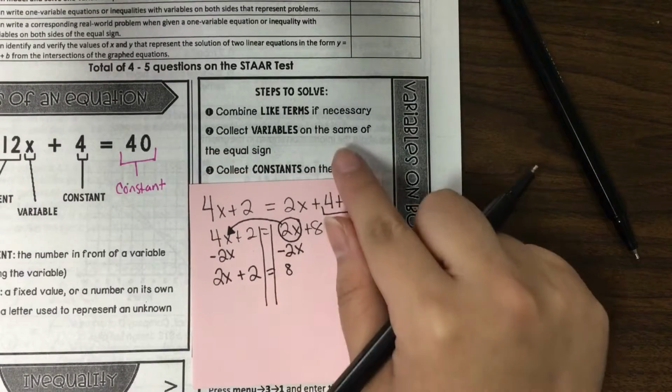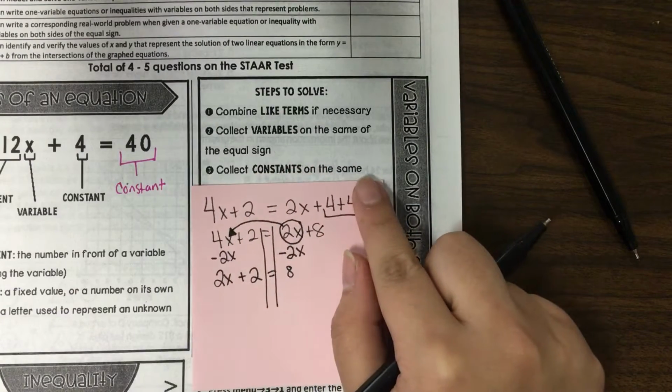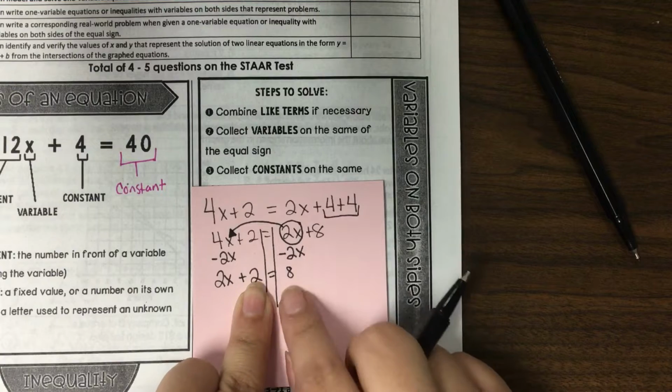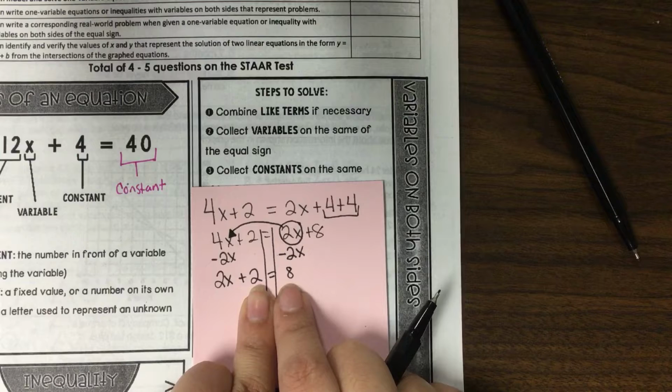So we did step 2, we collected the variables on the same side of the equal sign. Now we need to collect the constants on the same side of the equal sign. So this 2 is all alone, a fixed value. This 8 is all by itself, a fixed value. No variables are attached to it, so we need to combine these.